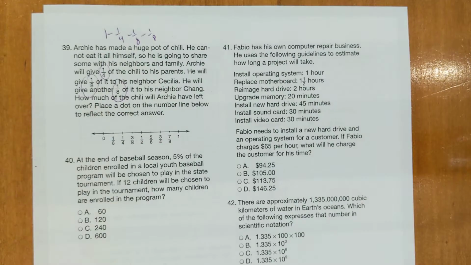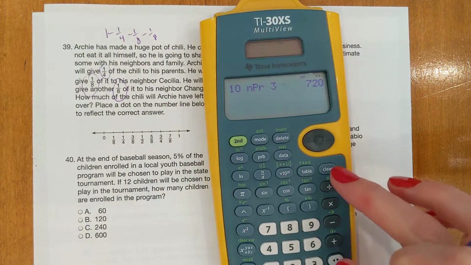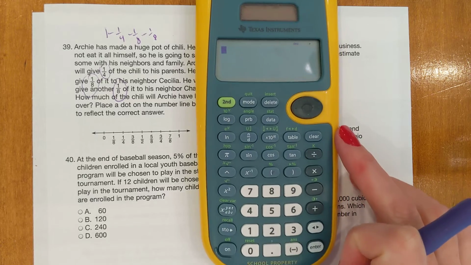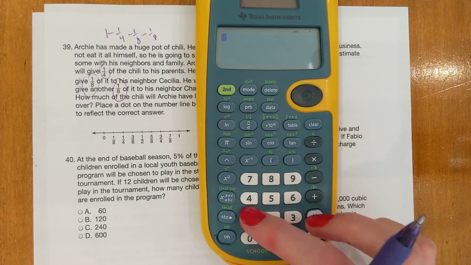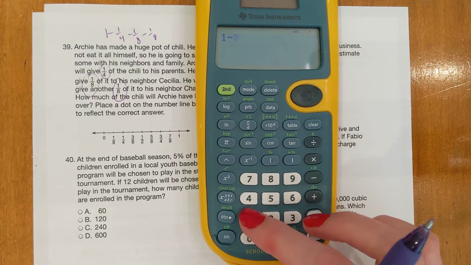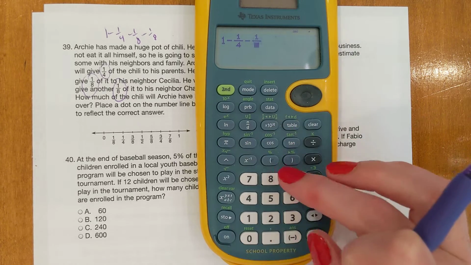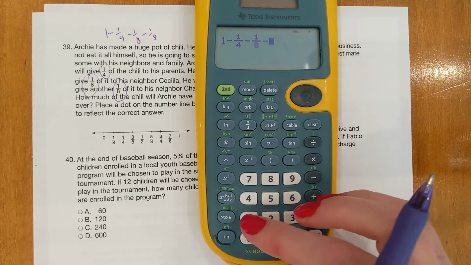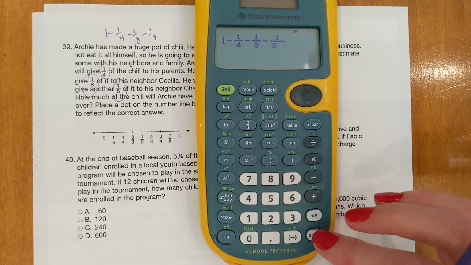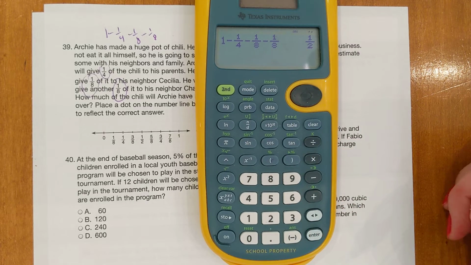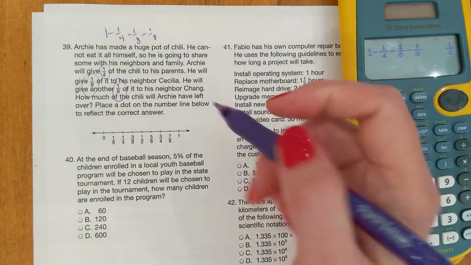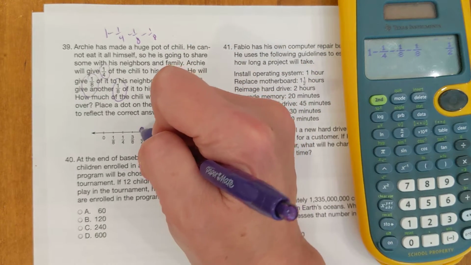But he started from having one pot of chili. So one pot of chili minus 1/4, 1 n over d 4, toggle out of that, minus 1 n over d 8, and then minus 1 n over d 8. Enter. It's a half. So they wanted to have a dot over it, so let's put a dot on it.